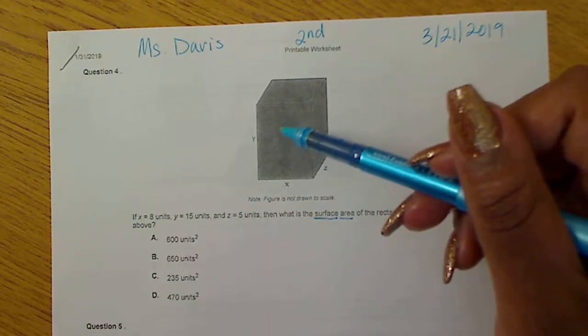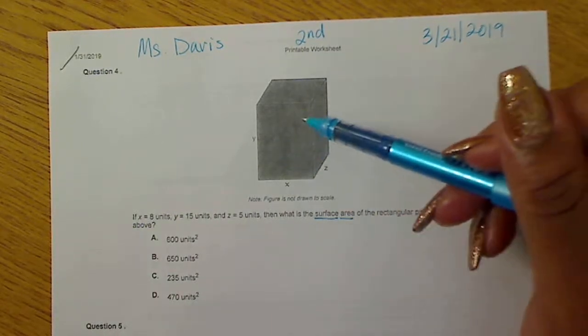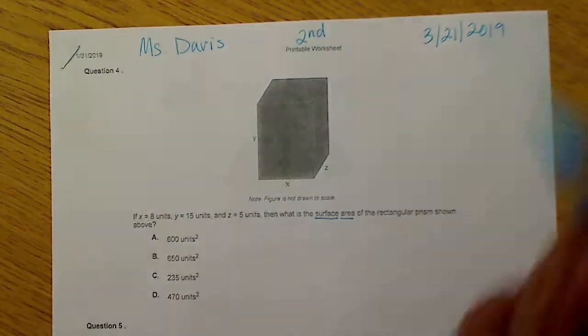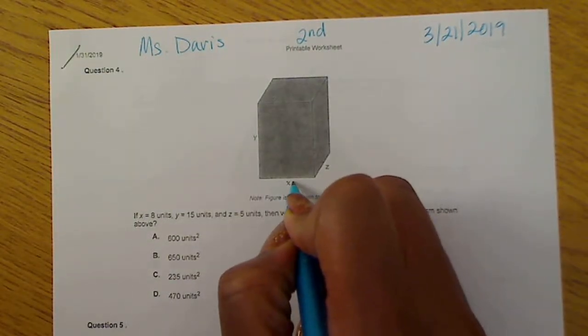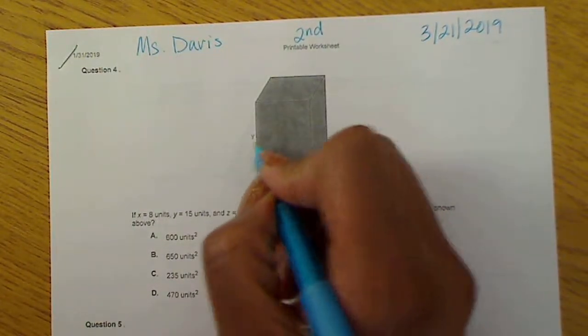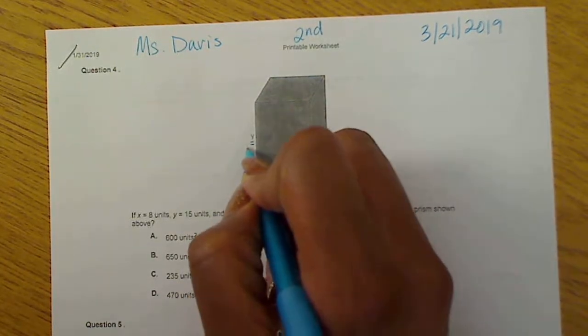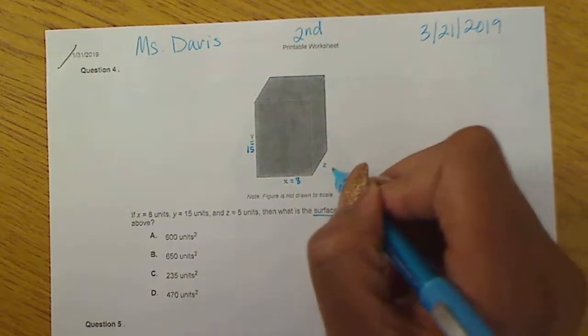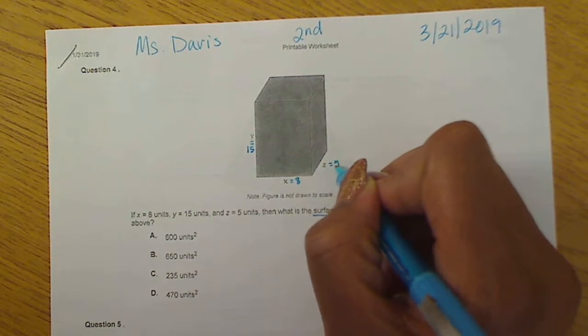We have this prism. So let's go ahead and label our sides. X equals 8. Y equals 15. And Z equals 5. Okay?